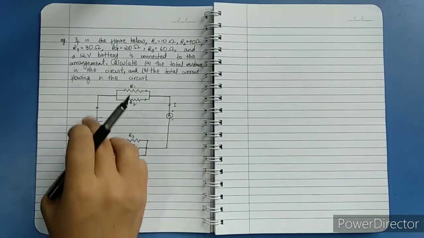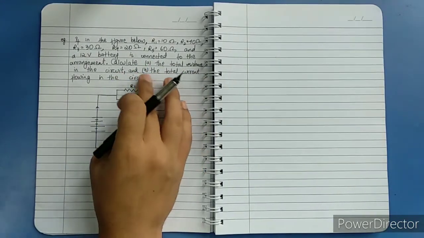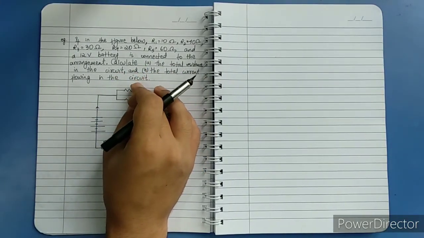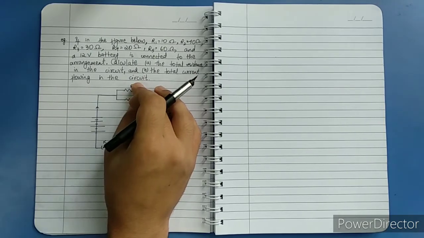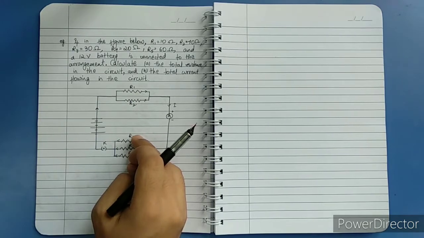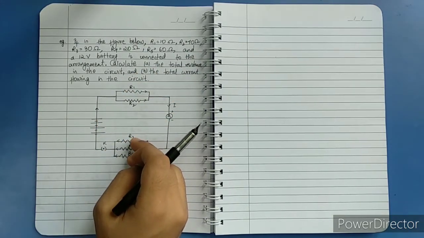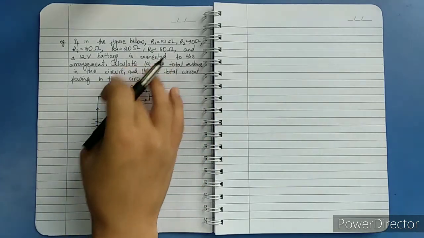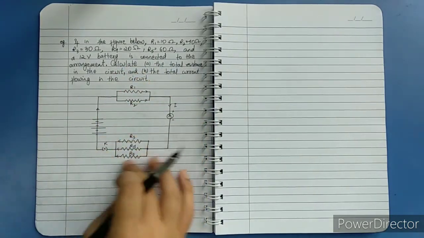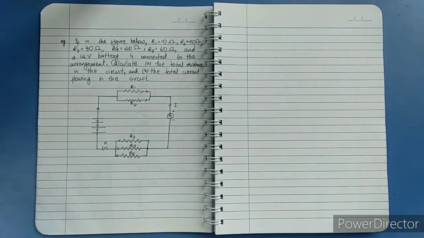So Rp1 and Rp2 are in series. So the final resistance is by adding whatever final we get plus whatever final we get, so we'll get the total resistance.